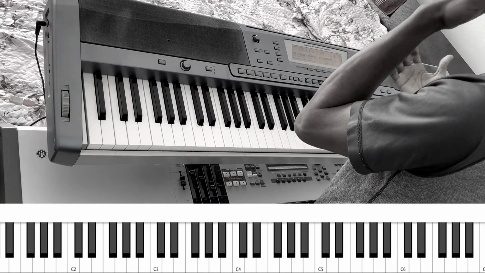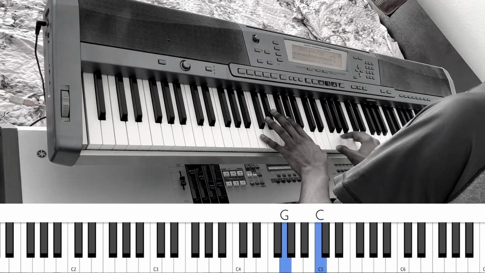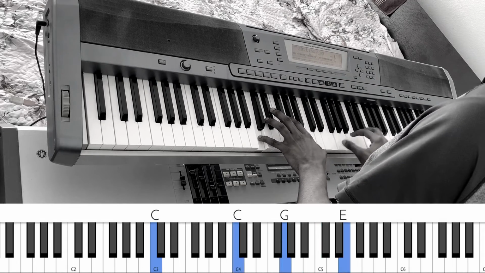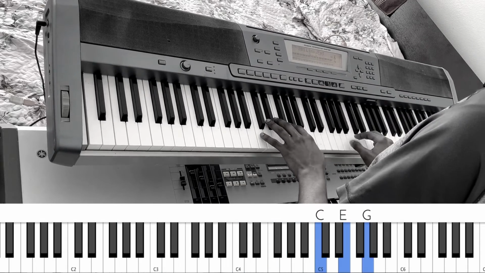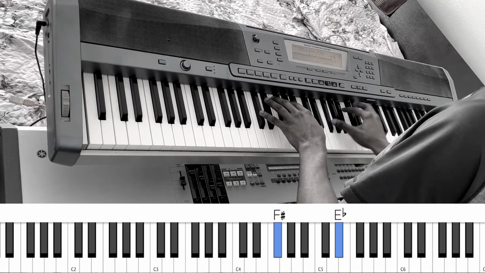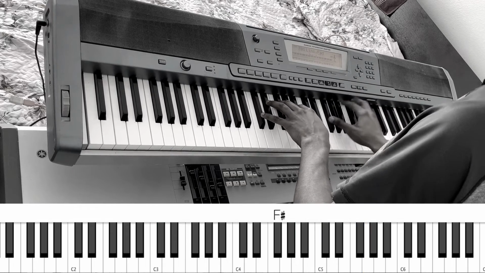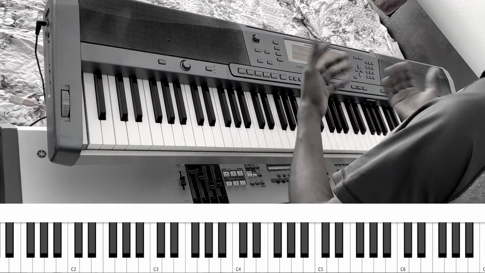Do it for all the keys. Try making it a little more complicated, right? Start using some inversions. Okay, and then do the same thing on all 12 keys. Okay, and then slowly and gradually increase the level of complexity.